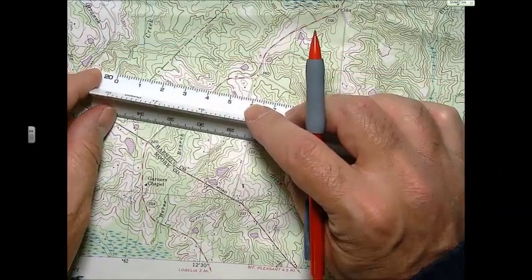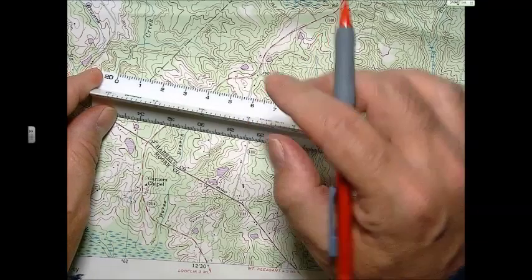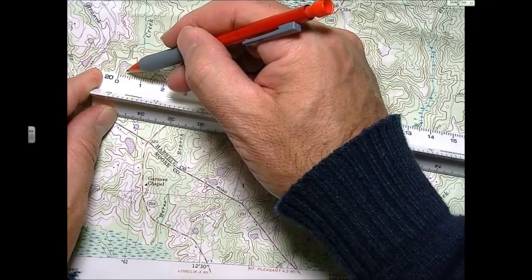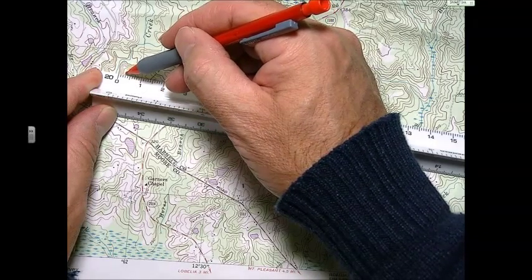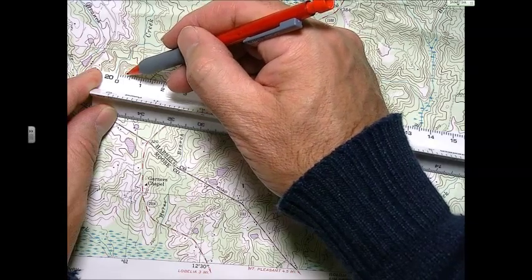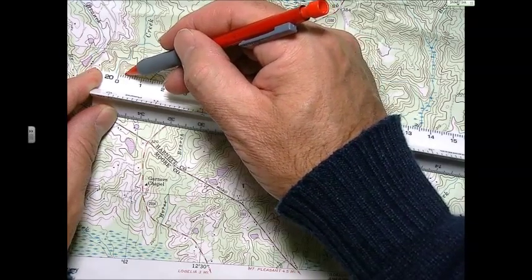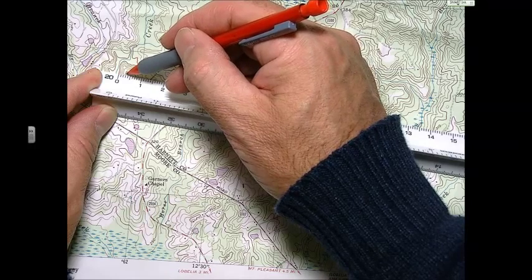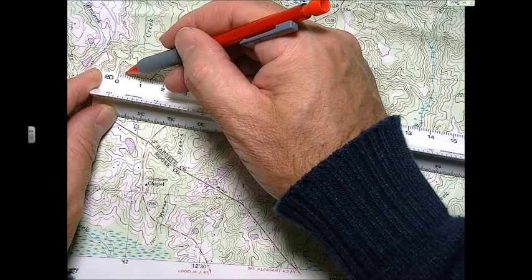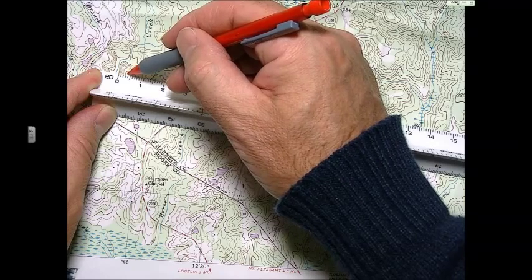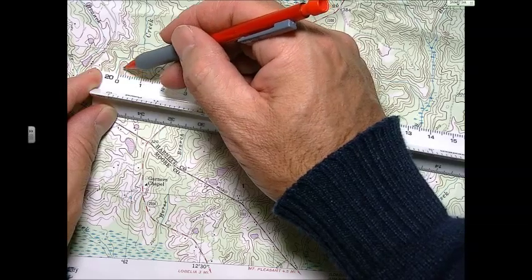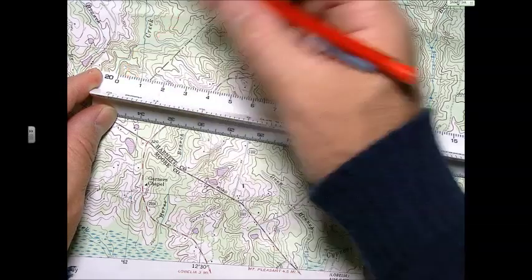So let's do this. We see that it's 1, 2, 3, maybe? Looks like it's 3 of those things. We'll say right at 3. 1, 2, 3. Maybe a little over. We know each of those is 100, so that's 300 feet. So from there to there, I measured my run as 300.